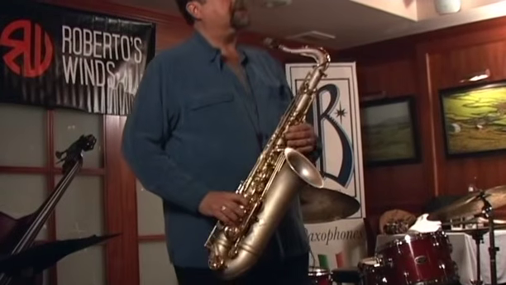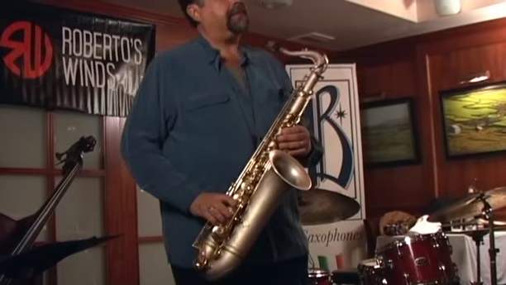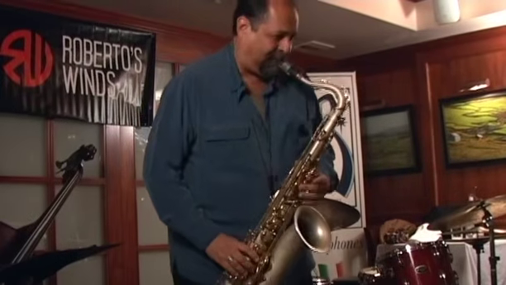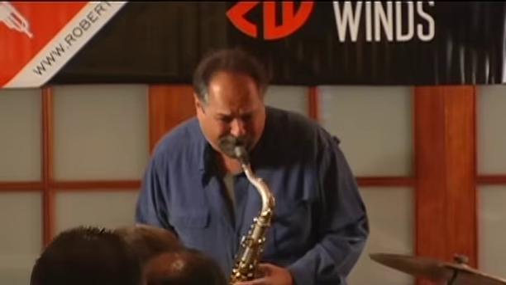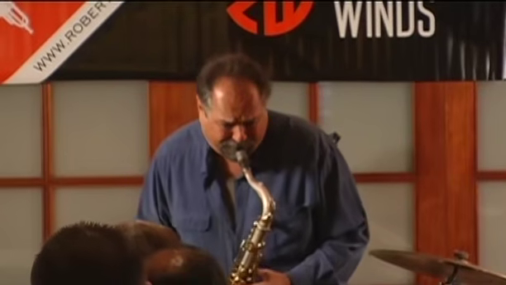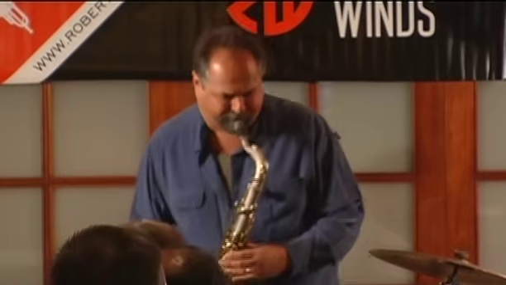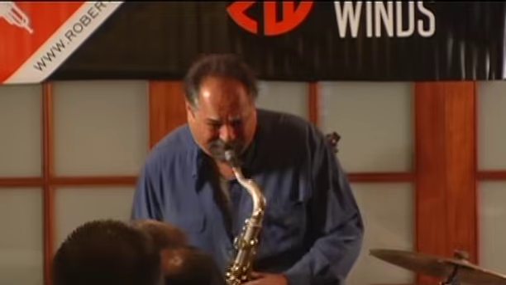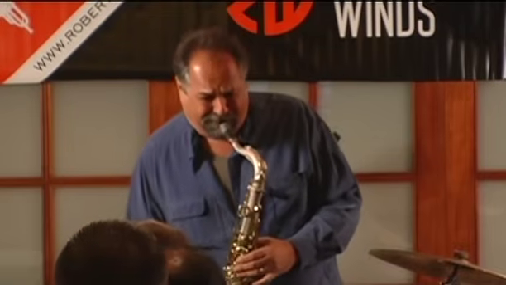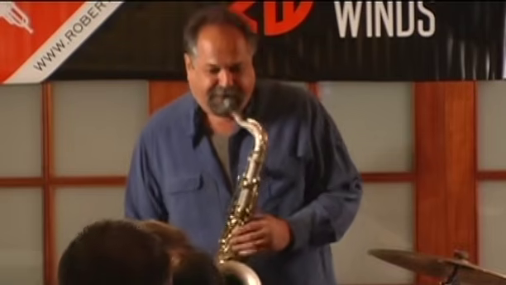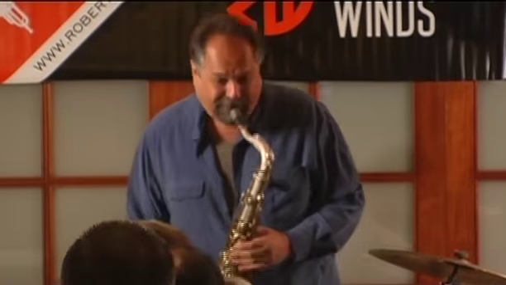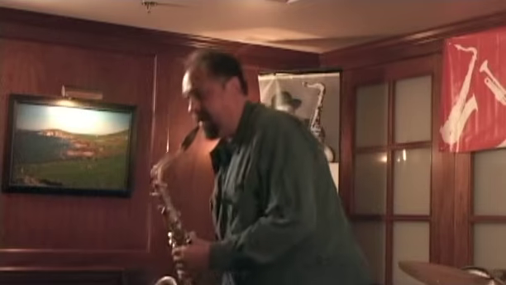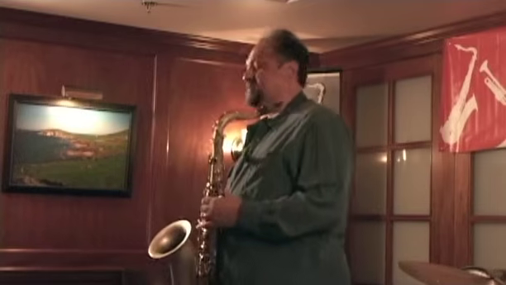My eighth notes feel a certain way, playing off the quarter note. If I play off the half note, my rhythm is completely different.